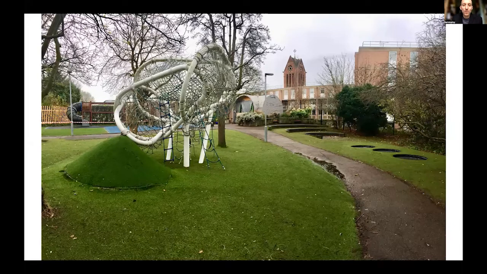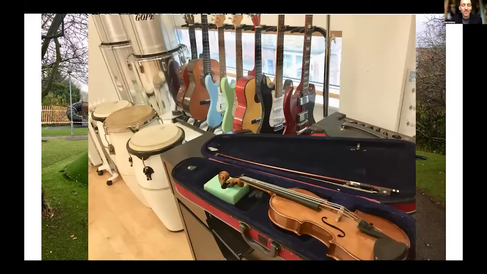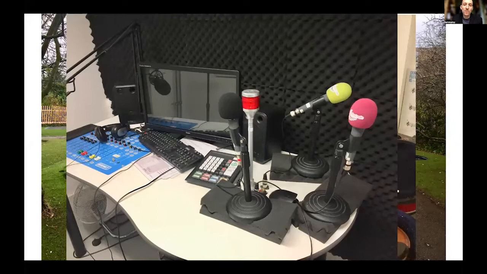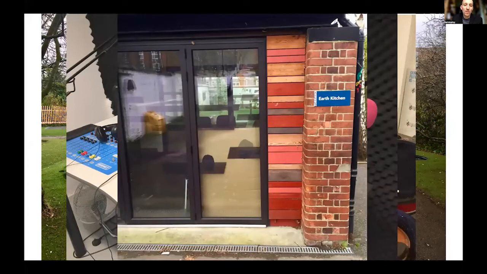This is their outdoor space. So again, we're fairly central, not central London, but just on the outskirts of London. So they've spent some time being artistic in the outdoor spaces. They do music. They have a radio room, and this is their earth kitchen. So they use excess food that's generated through the school canteen to make smoothies, nothing goes to waste. They redistribute food, and they compost food as well.